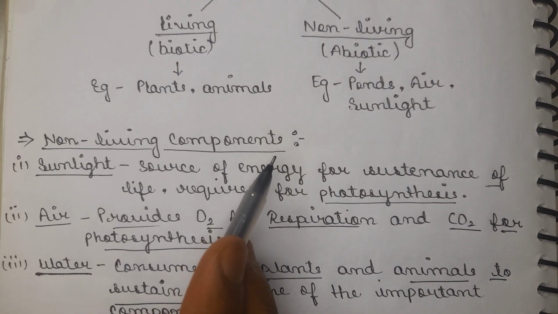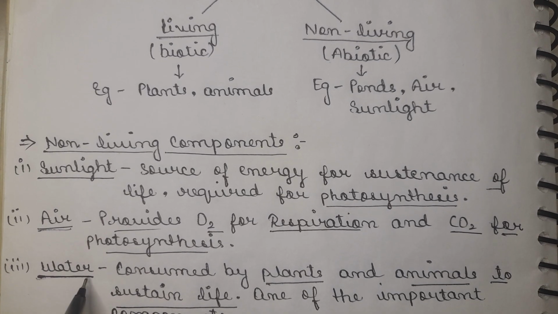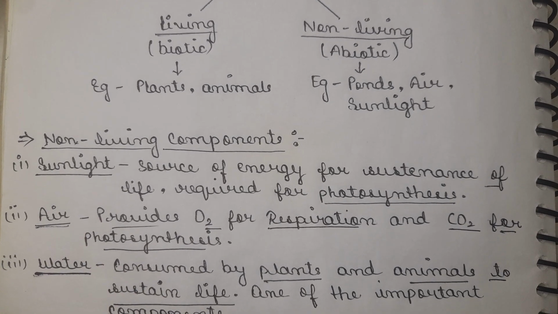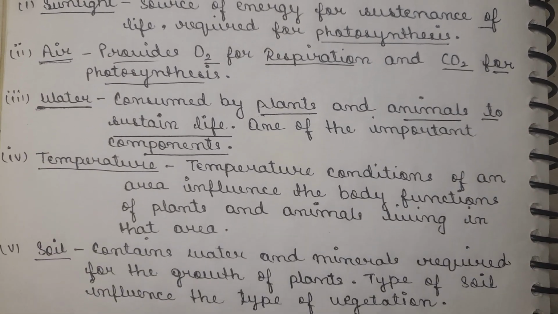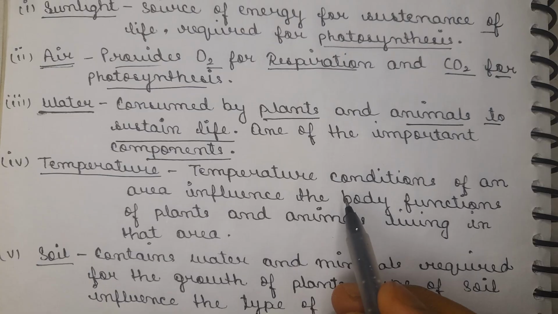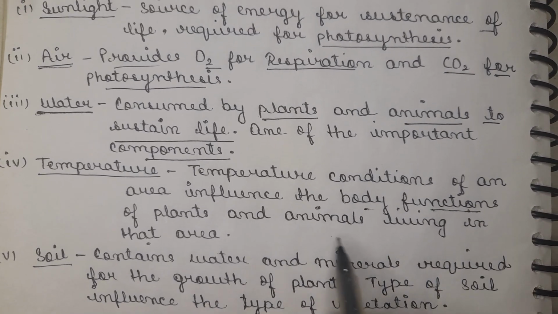So non-living components first of all include sunlight, second is the air, the third most important is the water. Now the fourth one is temperature, and the fifth one is the soil. Now temperature, basically the temperature condition of an area, also influences the body functions of plants or animals.